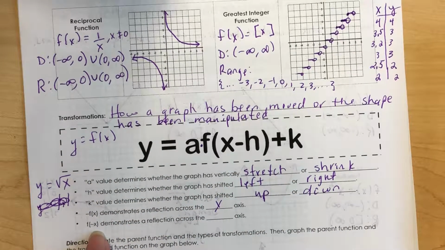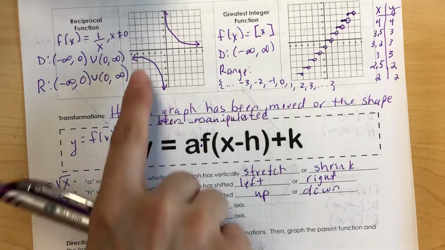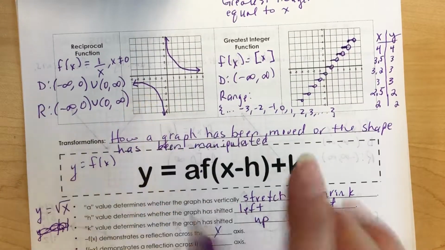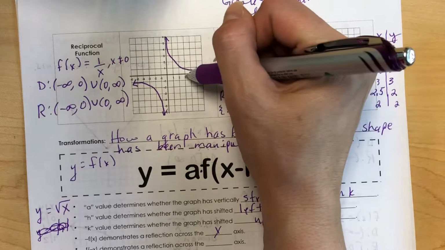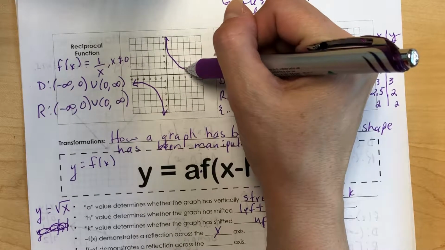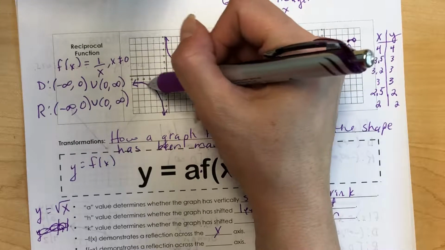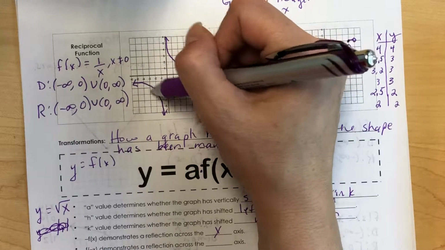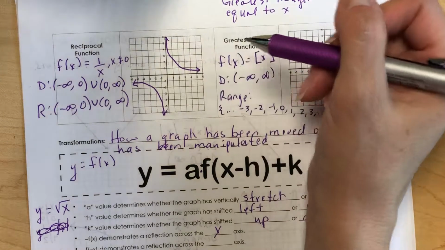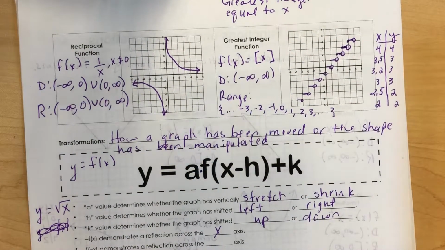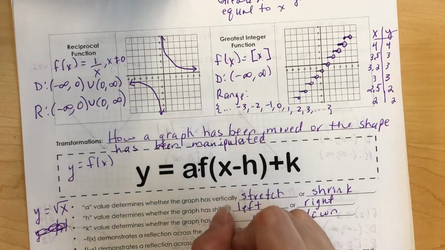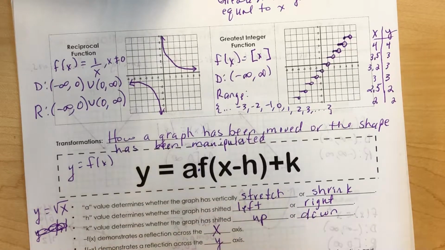F of negative x, so if we change the signs on all the x's in the original graph, that is going to flip it across the y-axis. Okay, and just look at the picture up here for a second. If you had x equal 3 in the original, but we changed it to a negative 3, it would bring it over here. And all of these, if we change the signs on the x's, it would bring them over here. So f of negative x demonstrates a reflection across the y-axis. So that was x, and this is y.